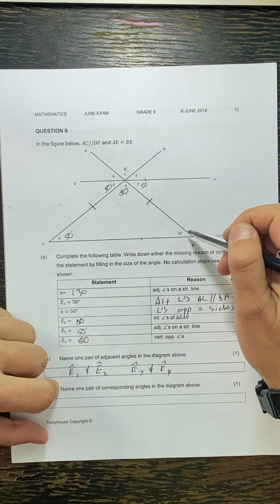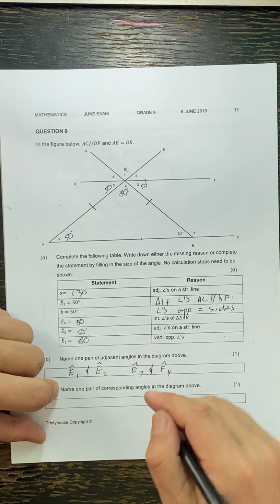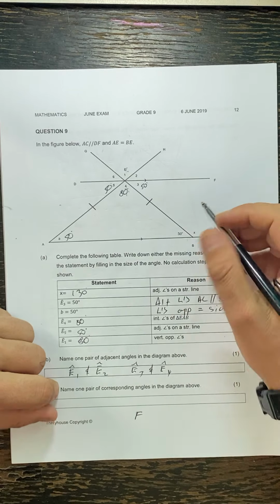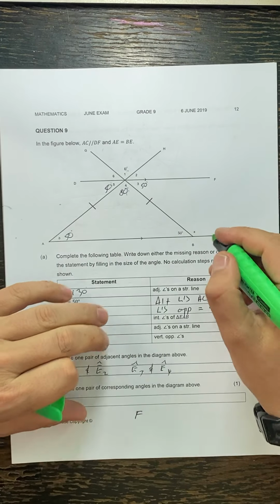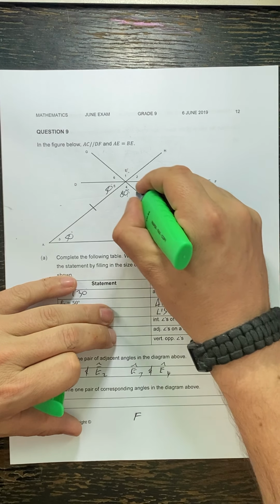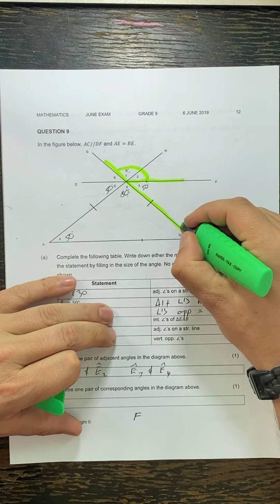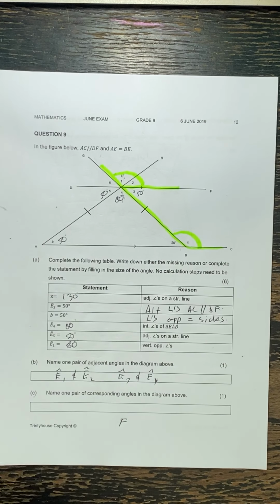Okay, so we're looking for corresponding angles. Remember, corresponding makes the F. So if I've got this one over here, and we've got to make it with the parallel lines, like that, then that angle and that angle are corresponding.